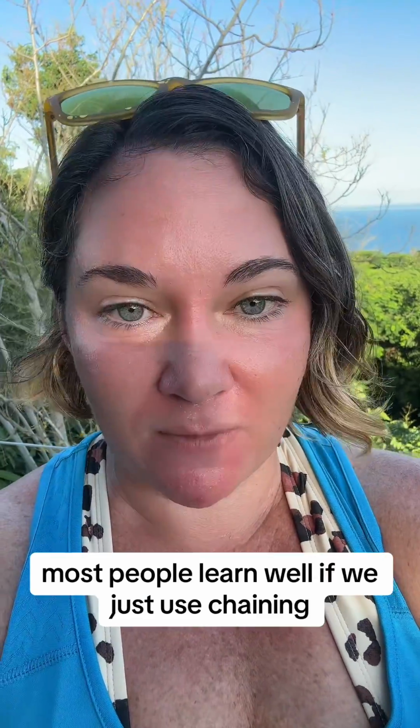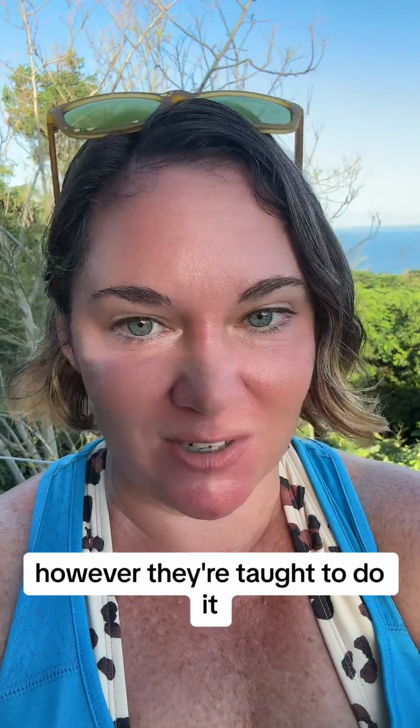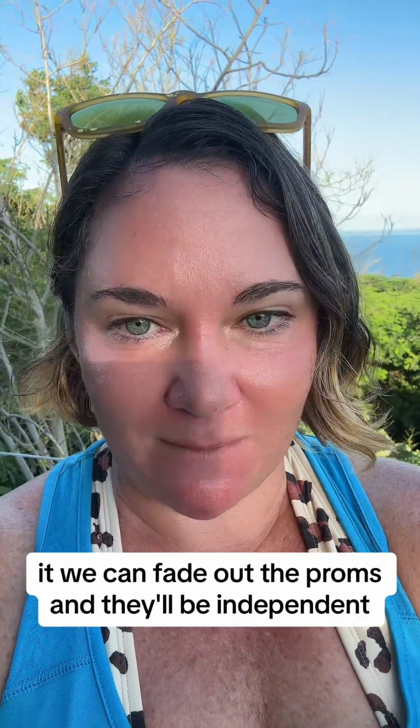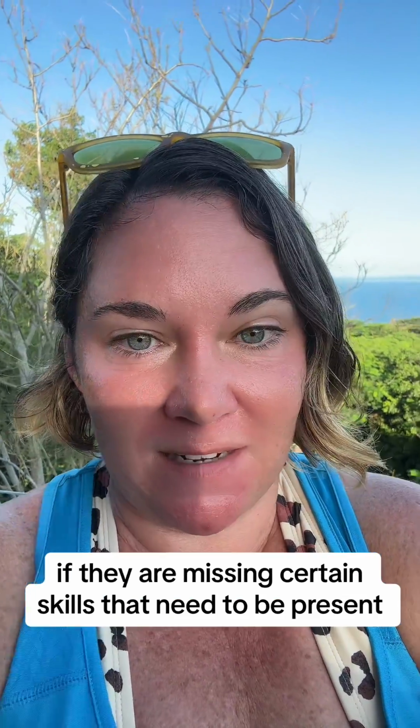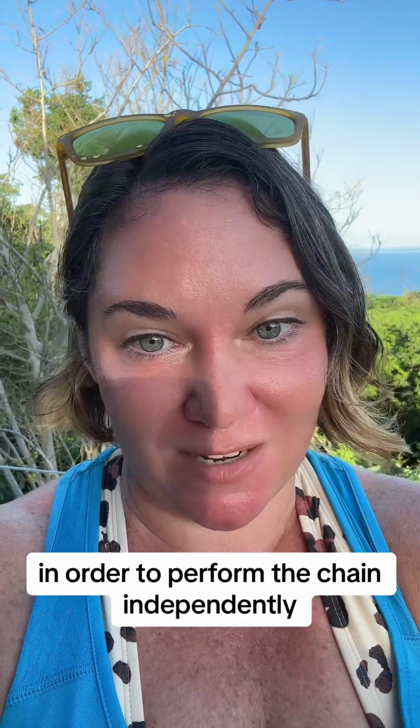Most people learn, if we just use chaining, whether it's backwards or forwards or total, however they're taught to do it, we can fade out the prompts and they'll be independent. But that's not always the case, especially, of course, if they are missing certain skills that need to be present in order to perform the chain independently.